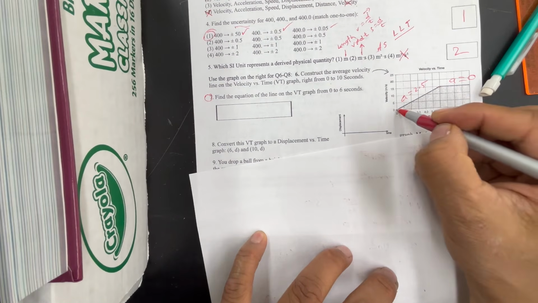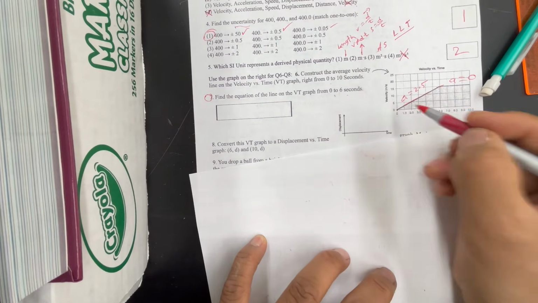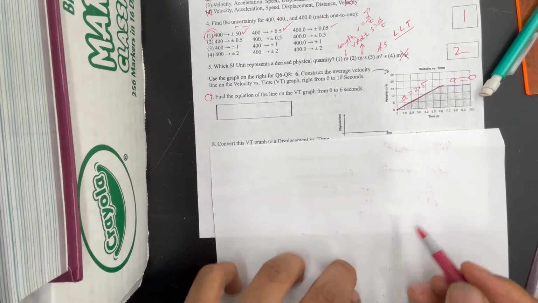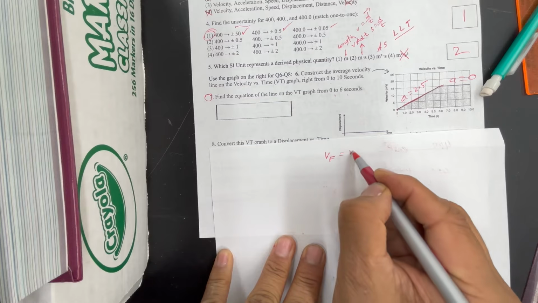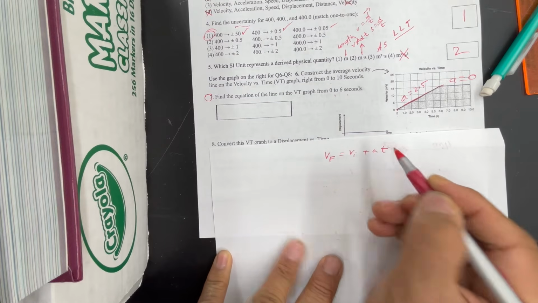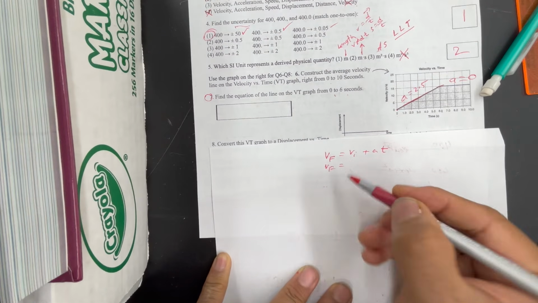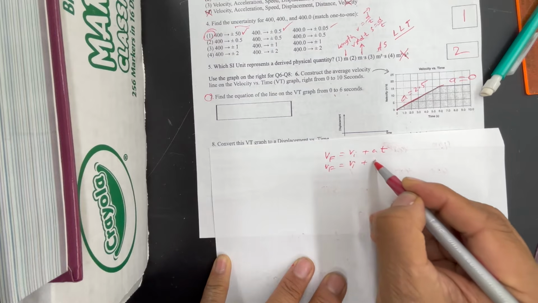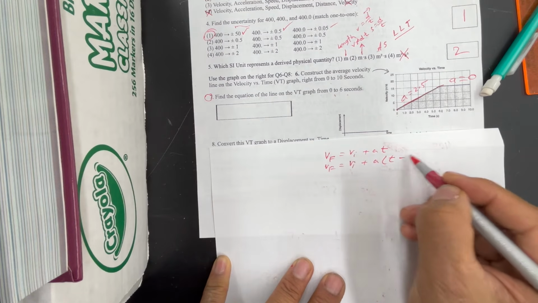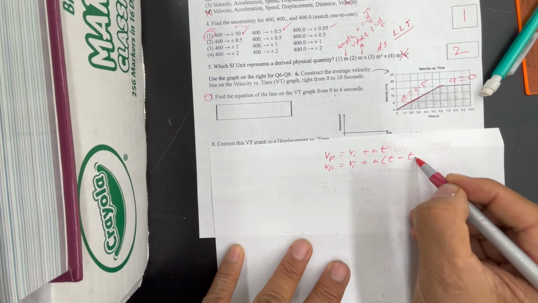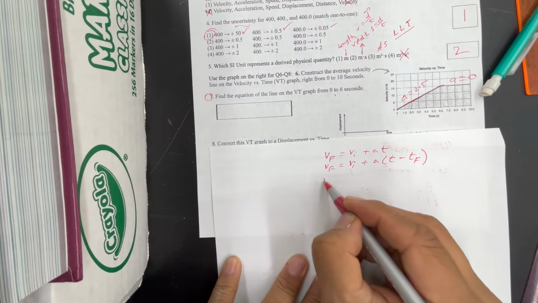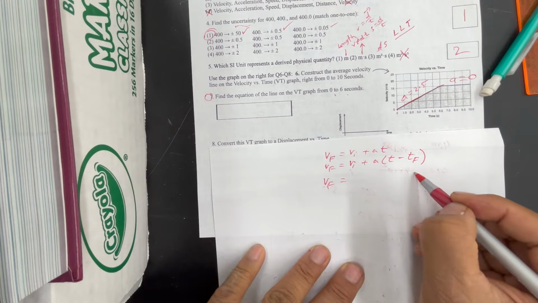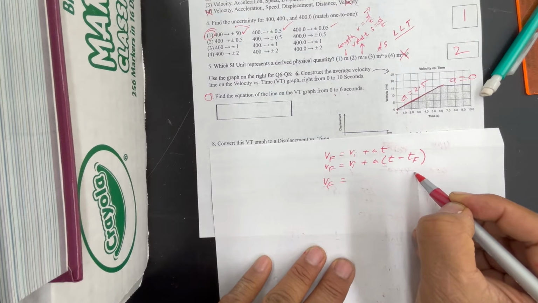I have to find the equation from 0 to 6. There are many ways you can find it, but I'm going to use the easiest one. VF is equal to VI plus AT. I showed you the other one before, but I'm not going to show you the other one now. Plus A, you write T minus T initial.